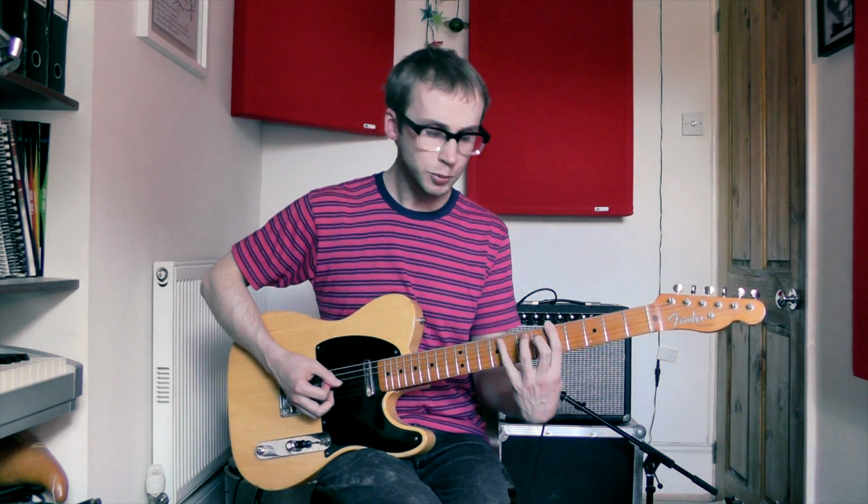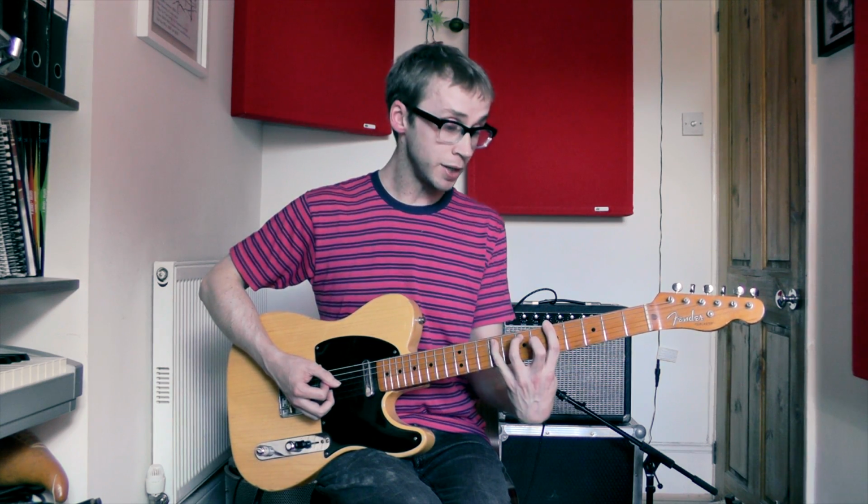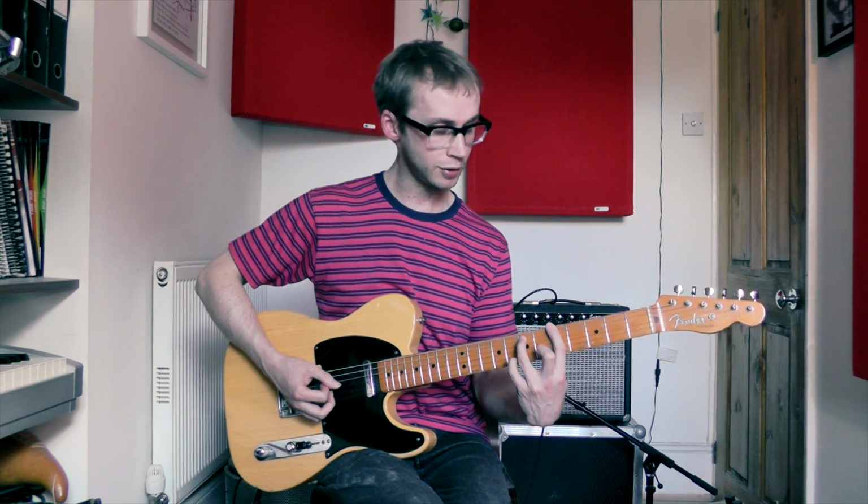Now it's quite a big stretch. It might take a little bit of practice for you to get used to that, but most people can manage it, I think, with a little bit of practice. It may well be that you have to take away your 3rd finger when you reach for the stretch, but if you can, it's good to keep your 3rd finger in place at the 7th fret on the A while you stretch up with your little finger.